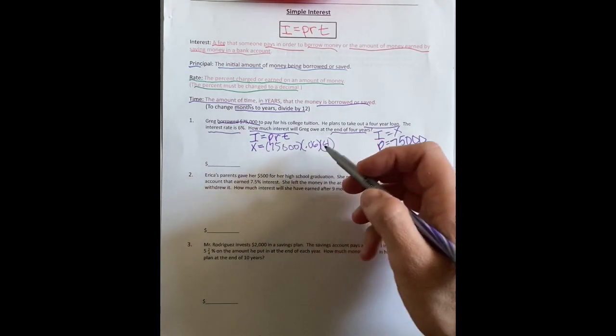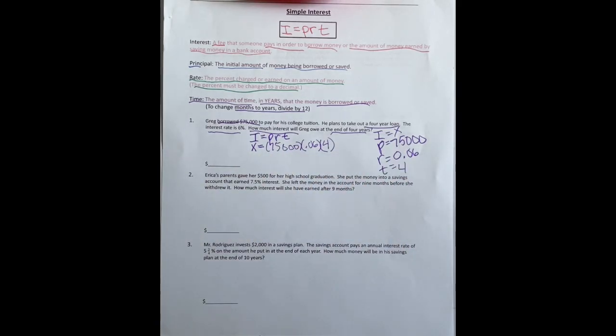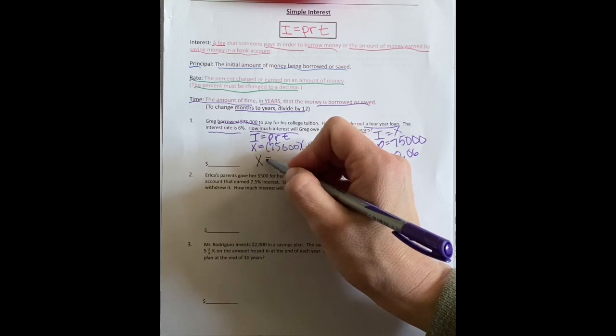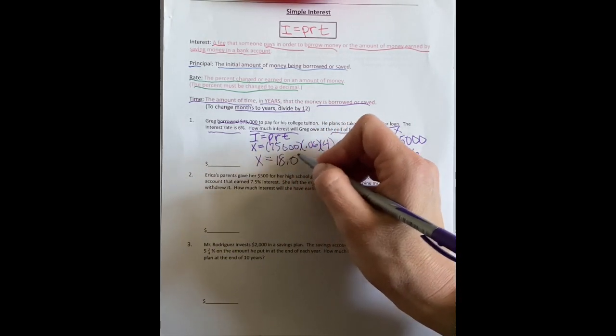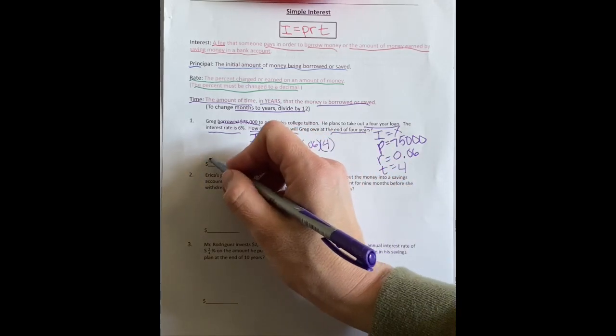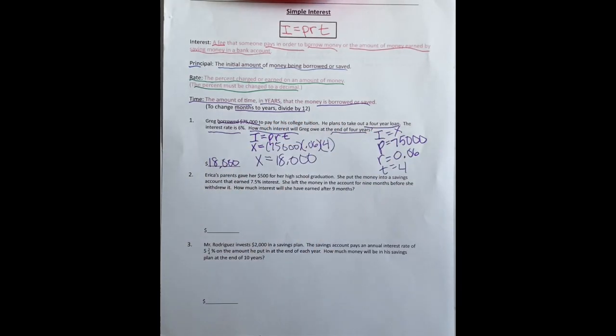To get my amount of interest, I have to multiply all 3 of those numbers together. So 75,000 times 0.06 times 4 gives us that the amount of interest that he will owe at the end of 4 years is $18,000. And that's just the interest. So that's how much extra he'll have to pay on top of the $75,000.